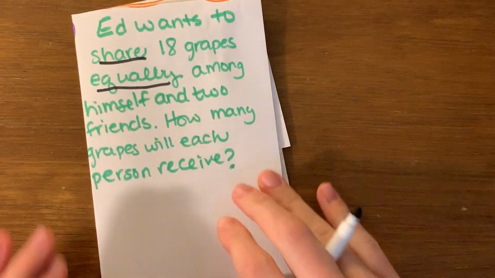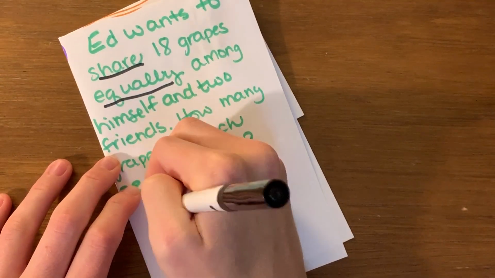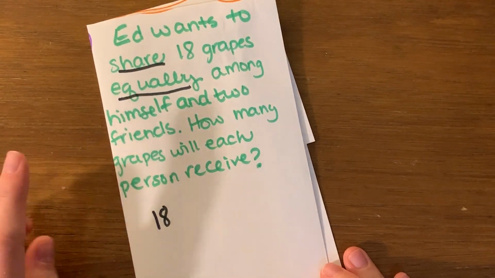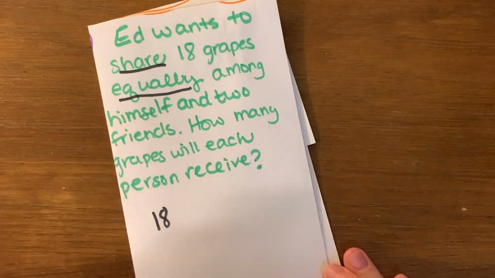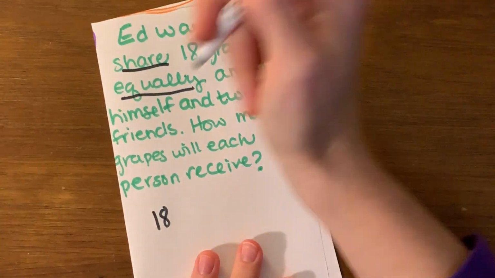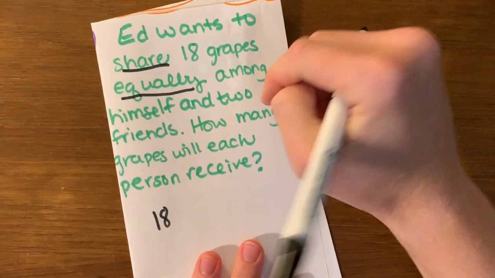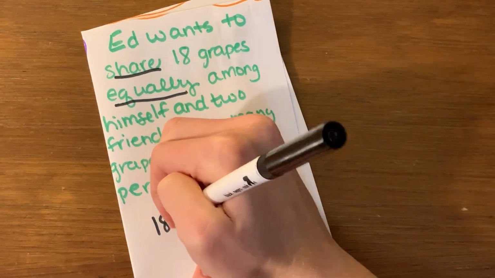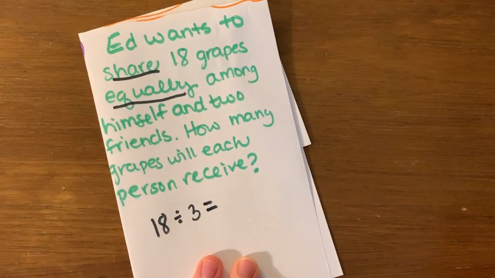Okay, so I've got 18 of these grapes, and I want to share them between Ed and 2 friends. Now, some people might have been thinking, no, just the 2 friends get some. But it says among himself and 2 friends. So there are 3 people. So I need to divide these grapes by 3 people.